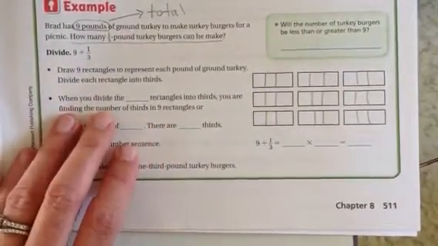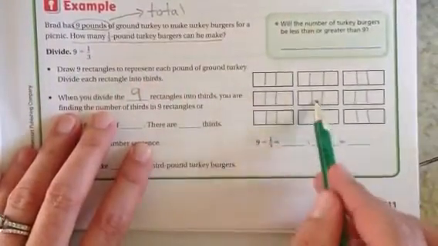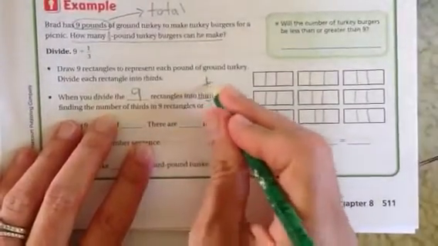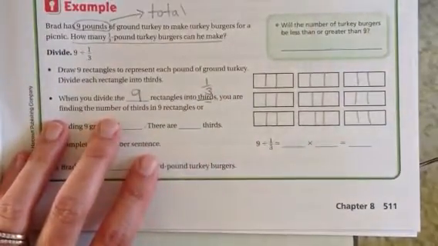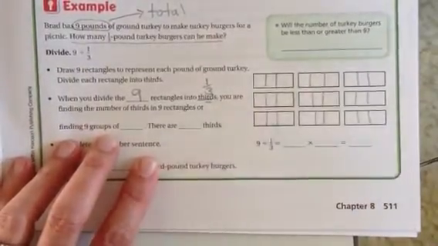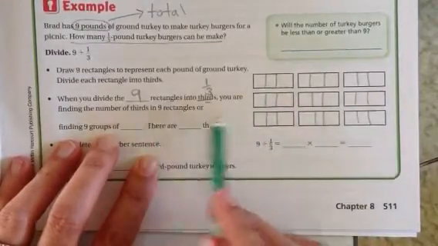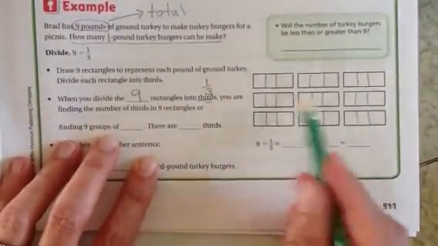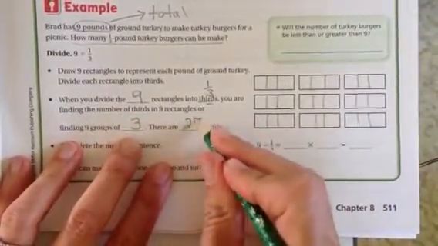When you divide the rectangles into thirds, so we have 9 rectangles, 1, 2, 3, 4, 5, 6, 7, 8, 9, divided into thirds, you are finding the number of thirds in 9 rectangles. So we want to take a minute and count how many thirds there are total in the 9 rectangles. If there are 3 groups in one rectangle, and we have 9 of them, 3 times 9 is 27. So we would have 27 thirds.